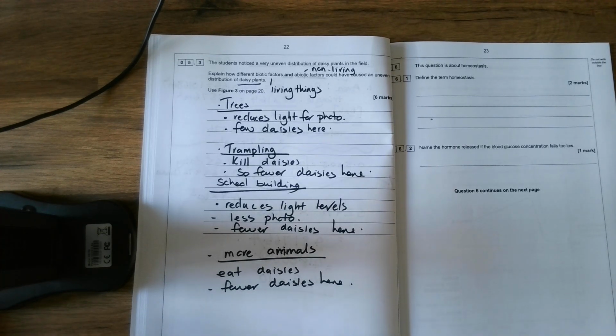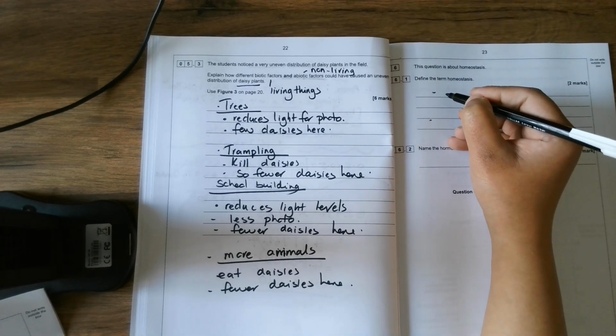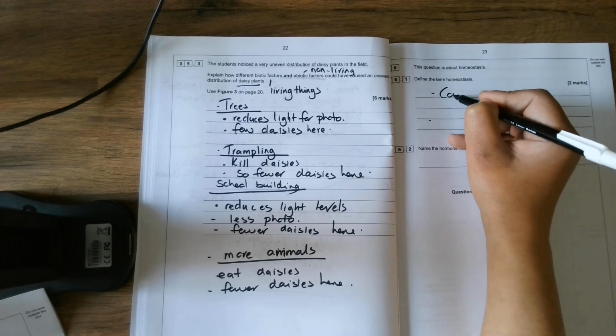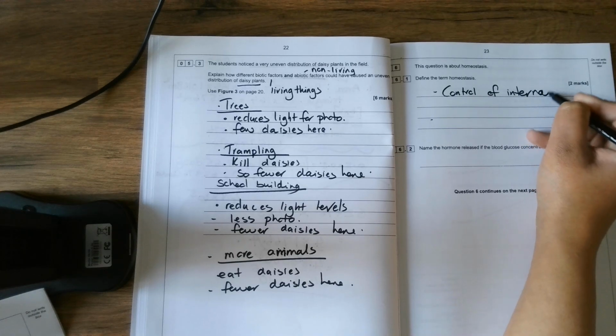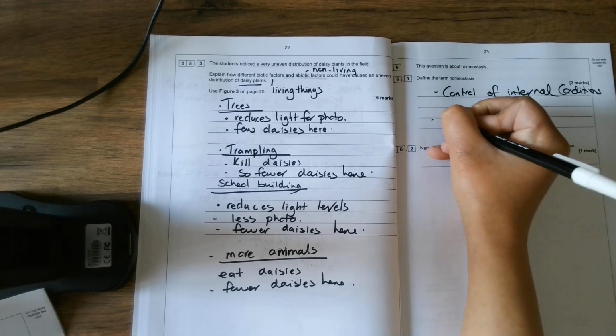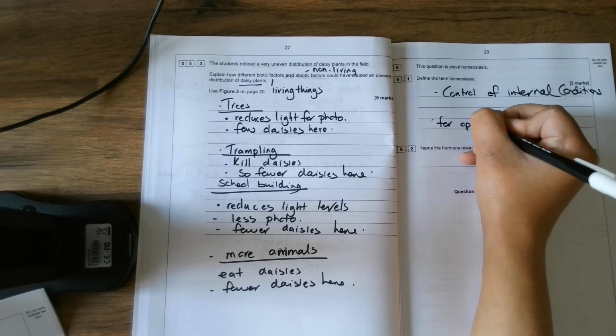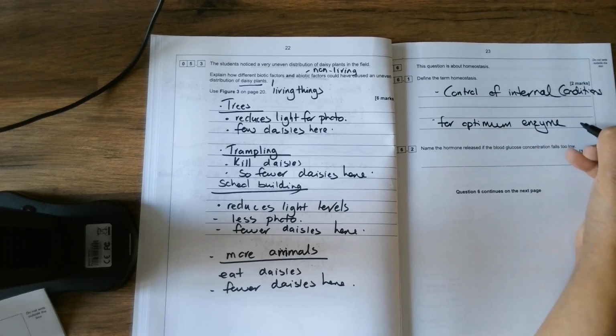Question 6 is now moving on to look at homeostasis. Define the term homeostasis. So it's all about maintaining a constant internal environment, so control of internal conditions. Why? For optimum enzyme activity.